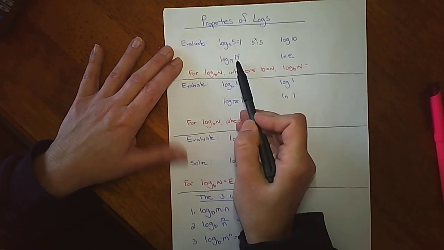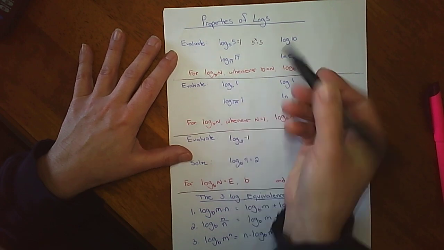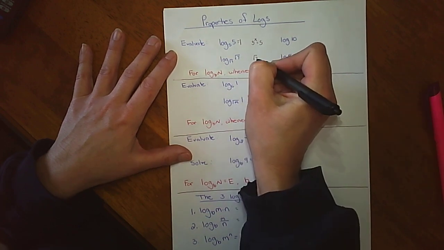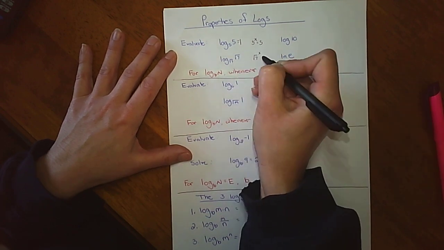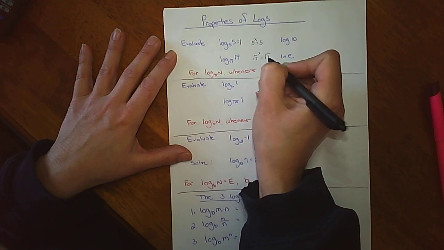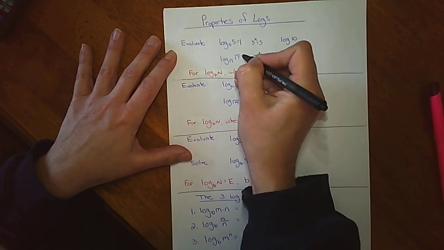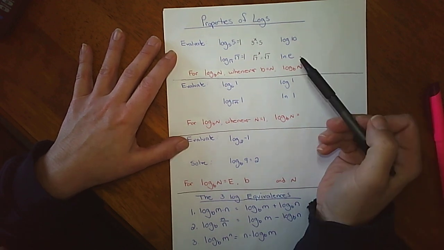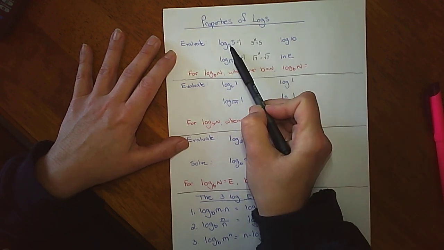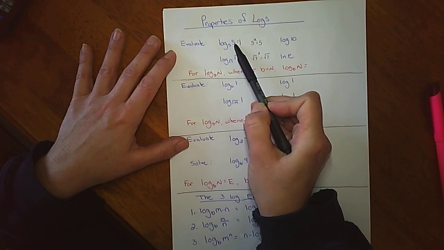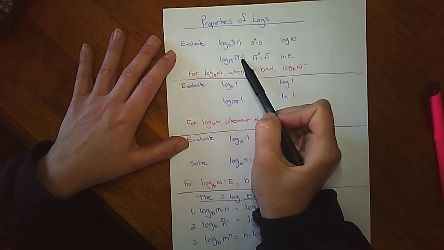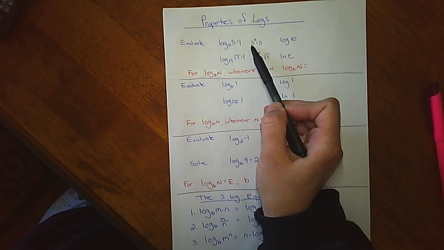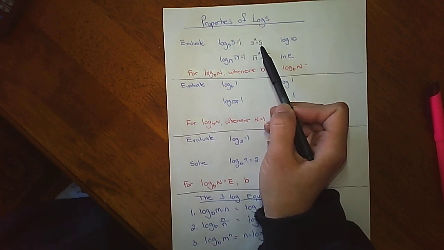Now let's take a look at this guy. The base is radical 7. I don't know what the exponent is, but it's got to equal radical 7. Well, what would that make? Once again, 1. So what I'm trying to get across to you guys is anytime the base and the number are the same, the answer to the log will always be 1, because that means you're raising the base to the power of 1 to get itself.